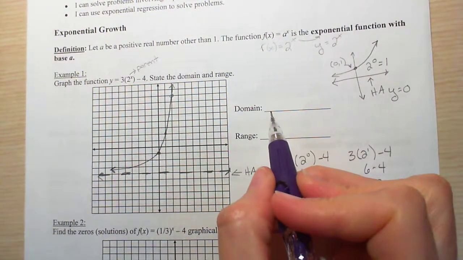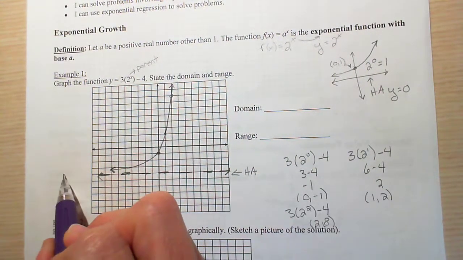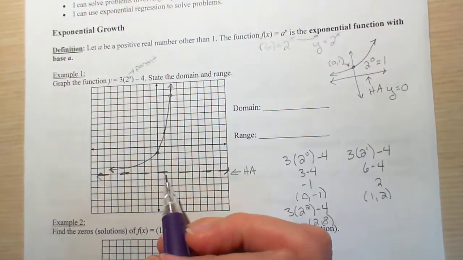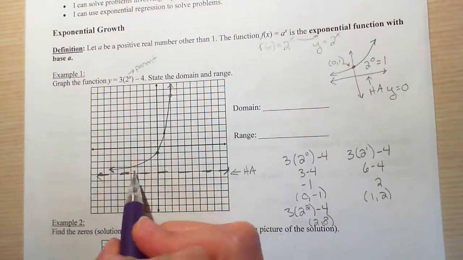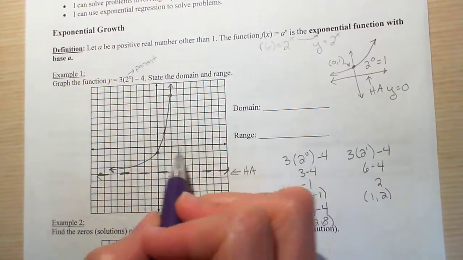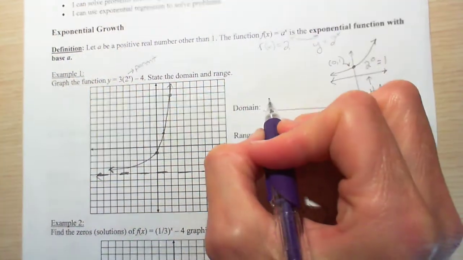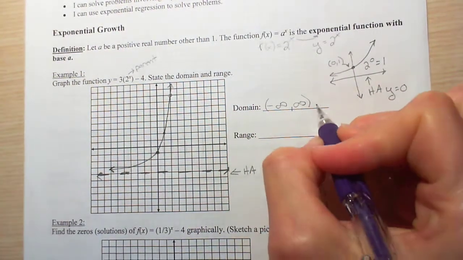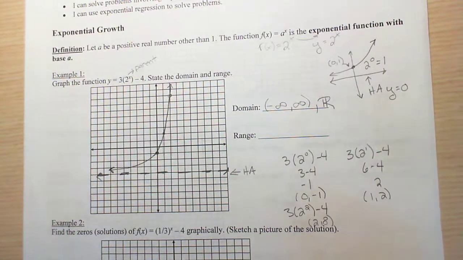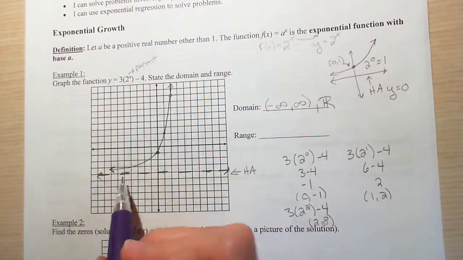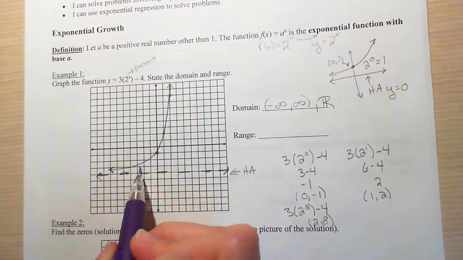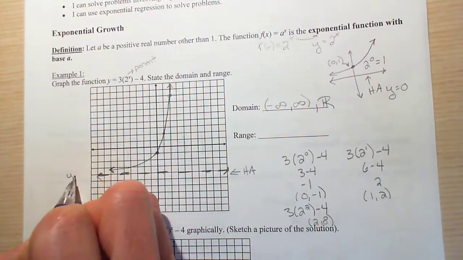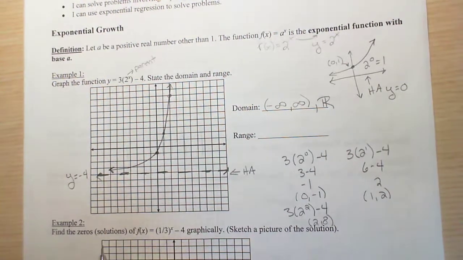And then domain. Those are your x's. Well, it's going forever in this direction, and it's going up and to the right forever. So it can eventually take on every x value possible. So my domain is going to be from -infinity to infinity, or all real numbers, all real values of x. My range: you can see my y values are all above this line, which is y equals -4.